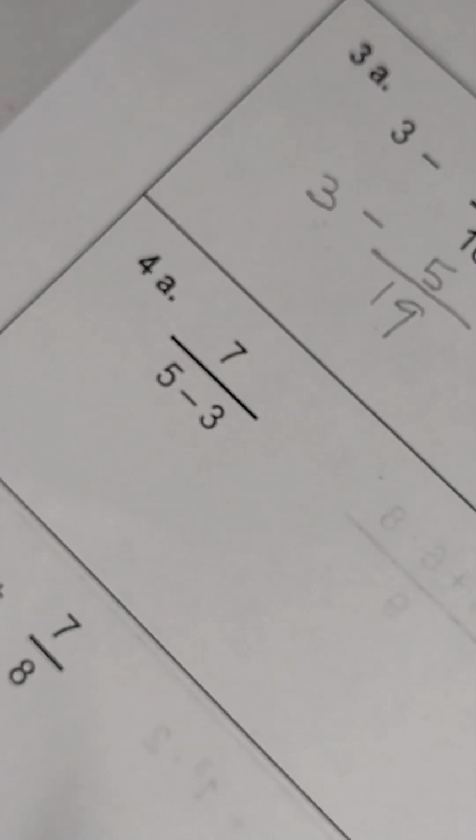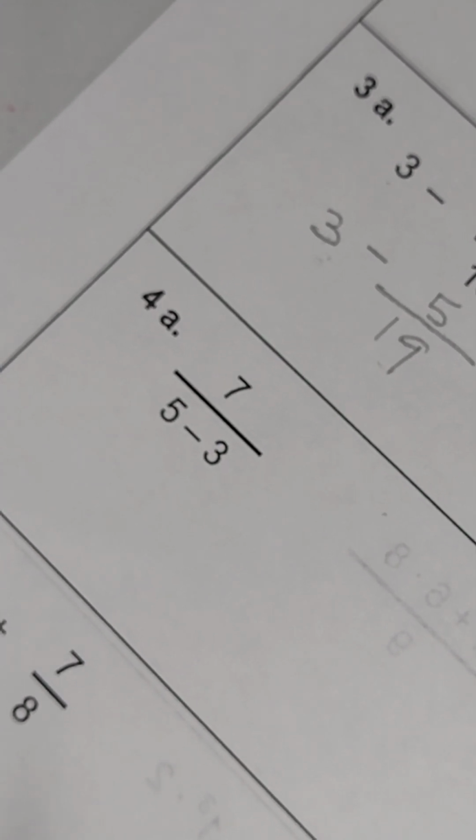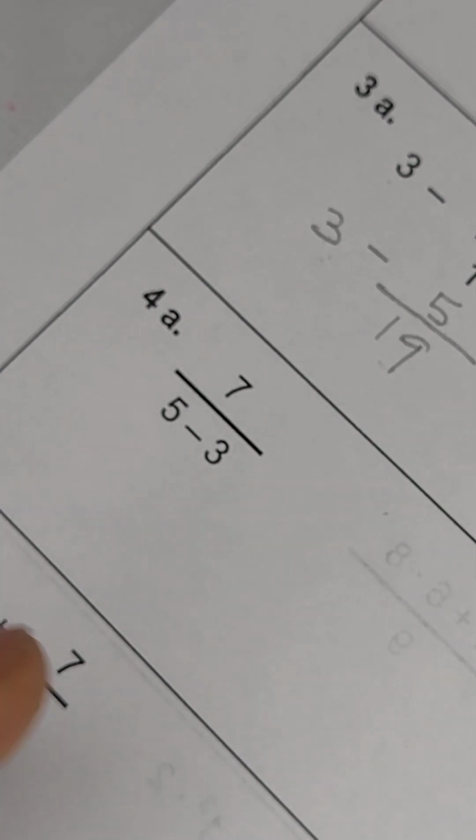And question 4, just giving the camera a few seconds to stabilize itself. There we go, I think that's a lot better.